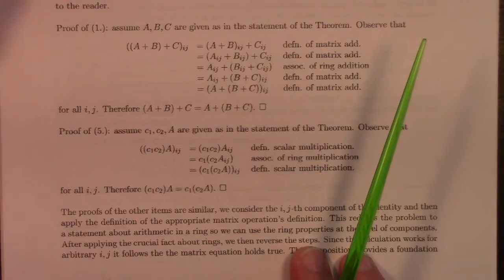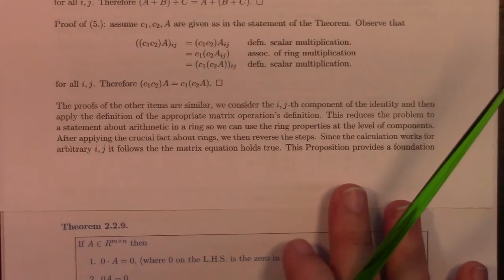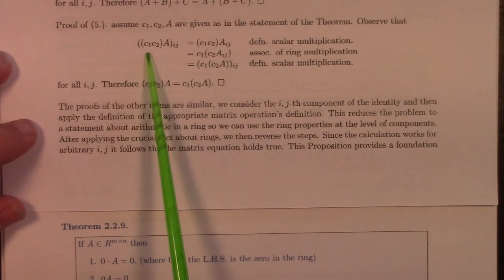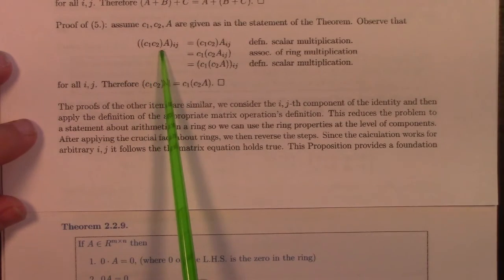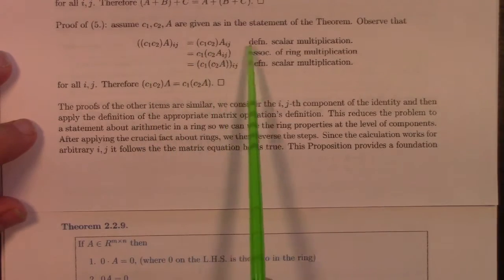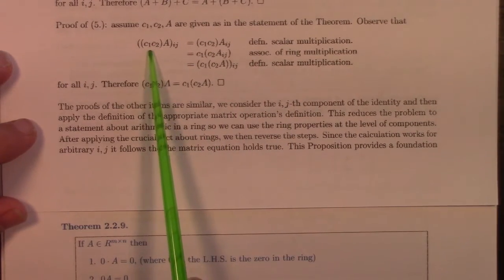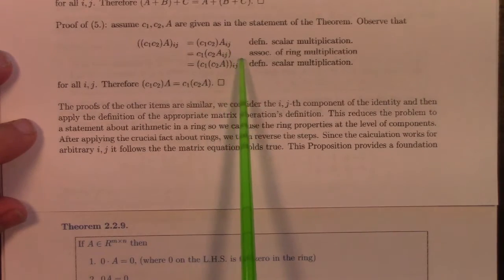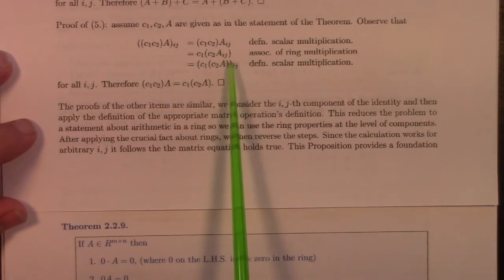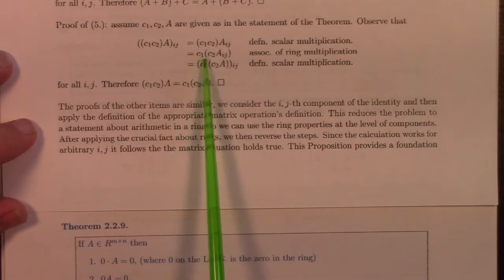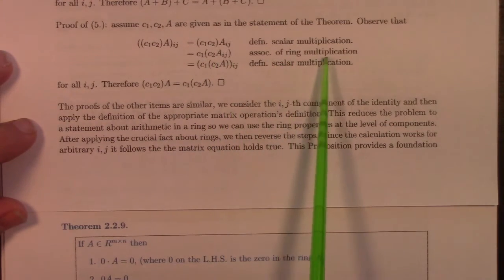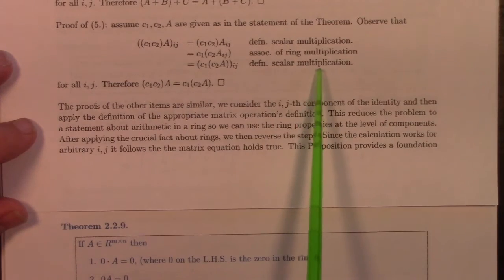That's one of the joys of the index notation, is it allows us to prove things about matrices without writing out a kabillion components. Like here's the proof of 5. So (C1 times C2) A ij. The first thing I do is, by the definition of scalar multiplication, you take the number, in this case C1 C2, and you multiply it by the component Aij. There it is. But then this is the multiplication of this number times that number in the ring. So by associativity of ring multiplication, I can rewrite it as the multiplication of C1 first, then by C2 Aij. And then you just undo, again, the definition of the scalar multiplication of matrices.